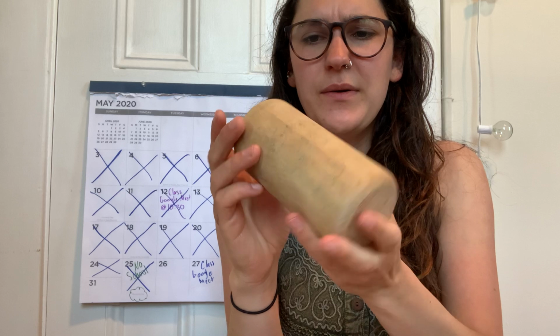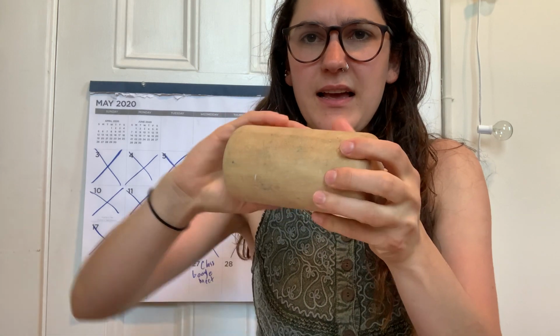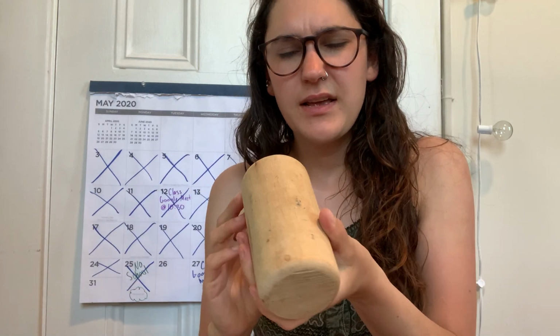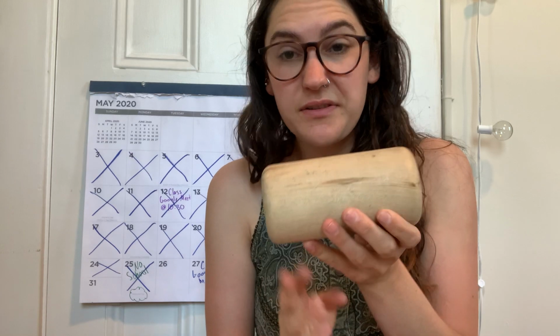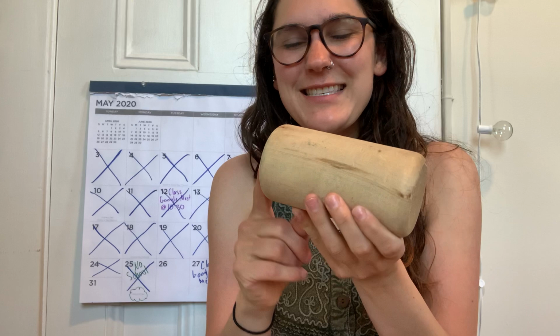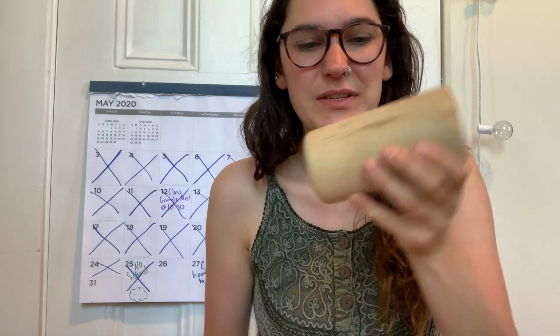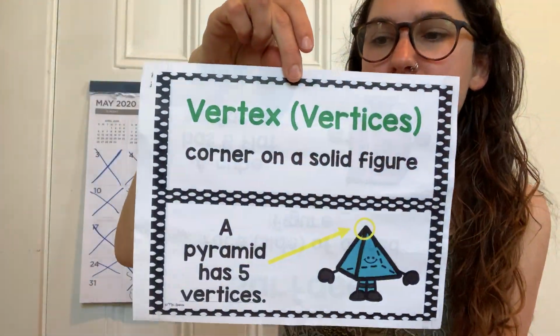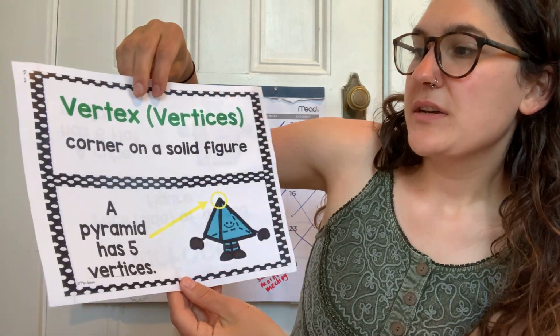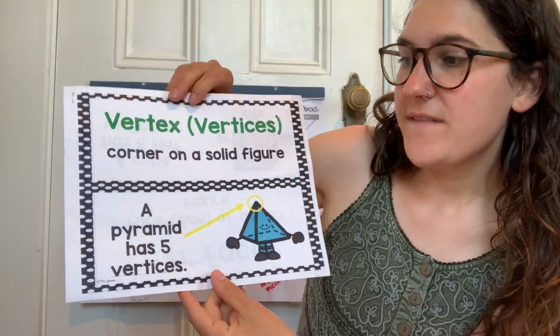This cylinder though, check out this cylinder. I see all around is round. Can you guess how many surfaces or faces this one has? Just 2. 1, 2, 2 flat parts. Great. On the back of that one, it says a vertex or vertices. It is a corner on a solid figure.